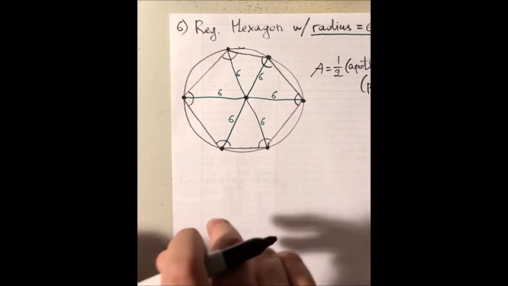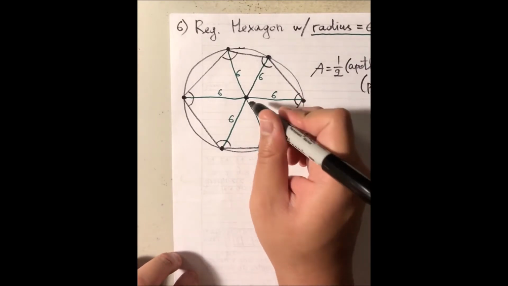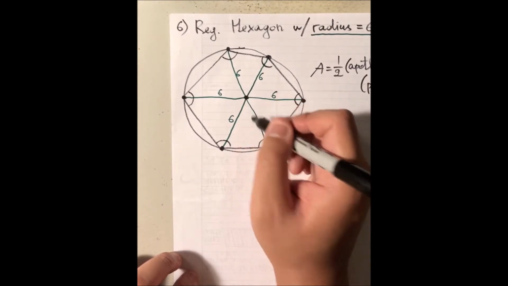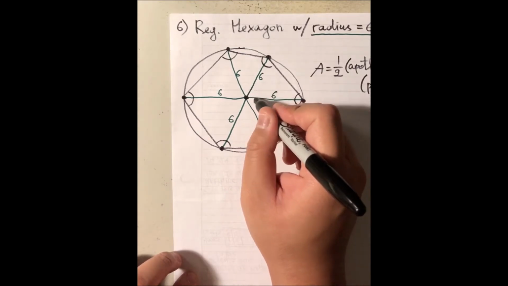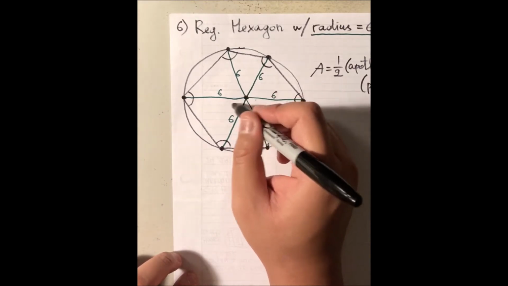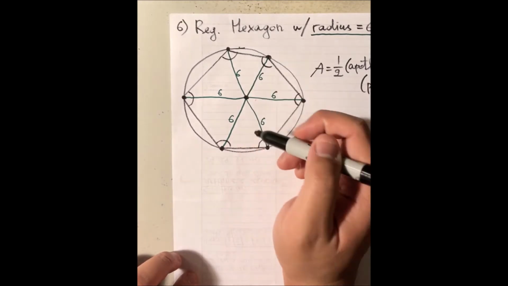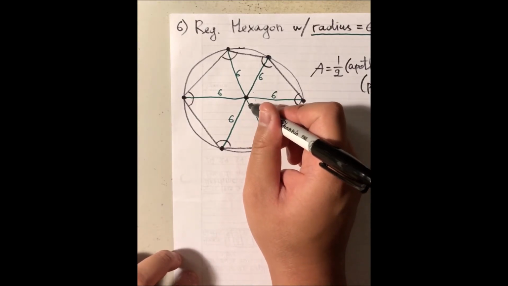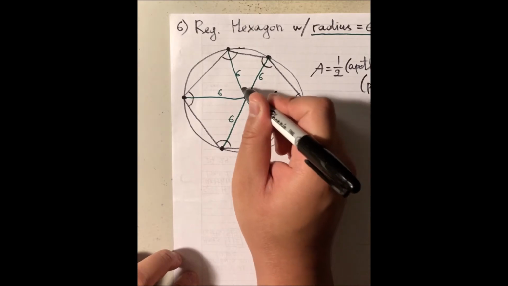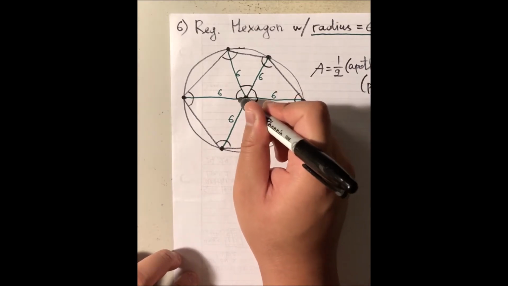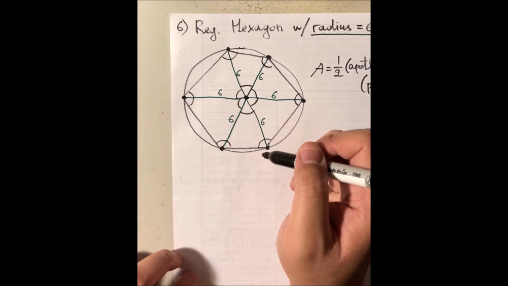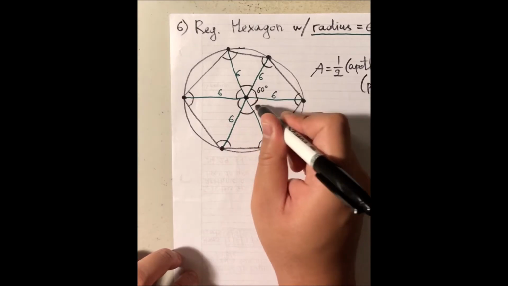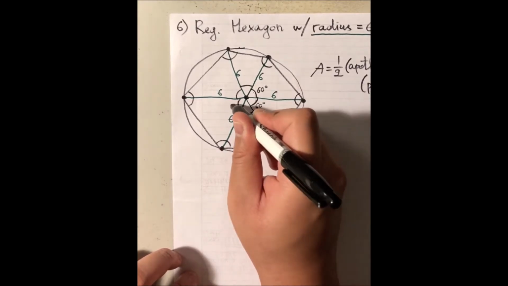Because this is a regular hexagon, it's going to be a little easier for us. Let's suppose we start at one point and go all the way around. That's 360 degrees. We have one angle, 2, 3, 4, 5, and 6. Because this is a regular hexagon, we take the total degrees, which is 360, and divide it by the number of such angles that we have, which is 6. So we get 360 divided by 6, and we know the degree of each of these angles is going to be 60.